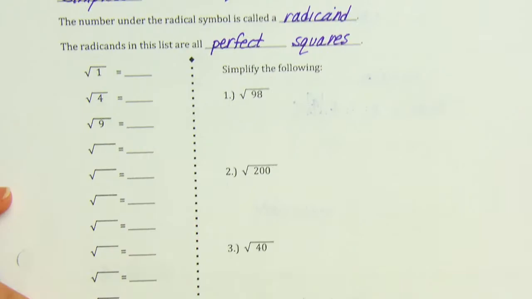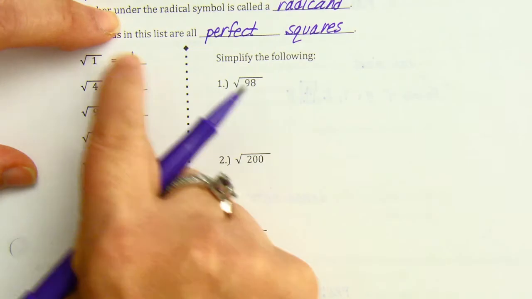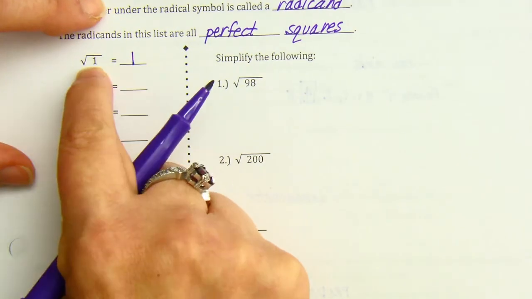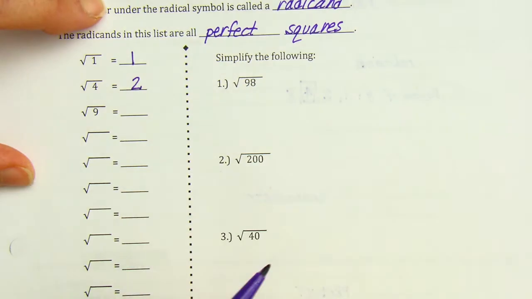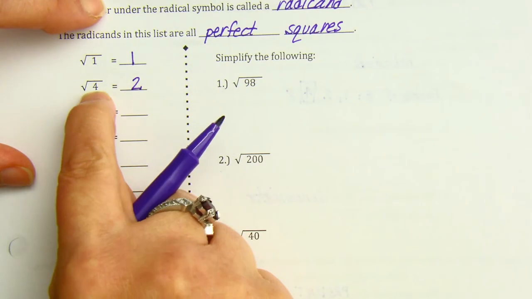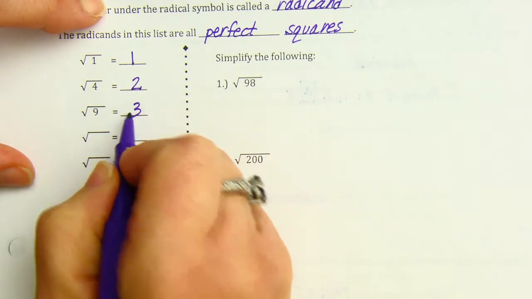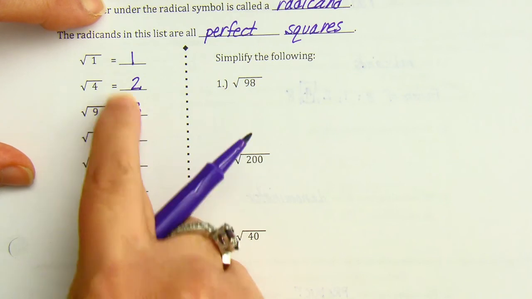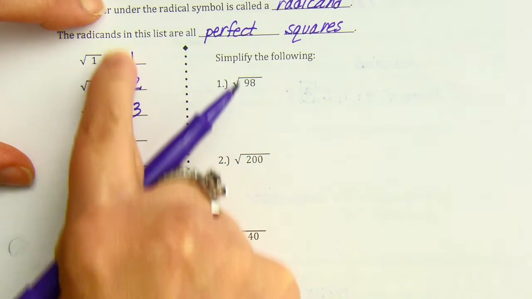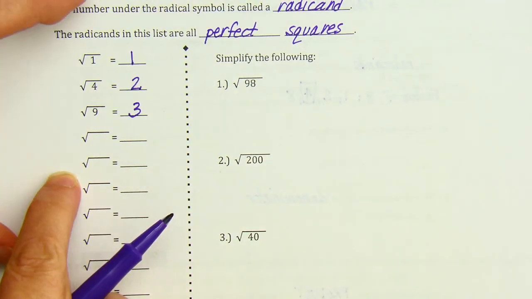The square root of 1 equals 1. Why? Because 1 squared equals 1. The square root of 4 is 2, because 2 squared is 4. The square root of 9 is 3. Why? Because 3 squared is 9. Now we're not going to use positive and negative here because the sign in front of all these radicals is positive. We're looking at the positive case only.